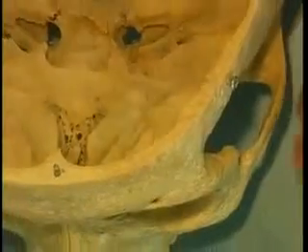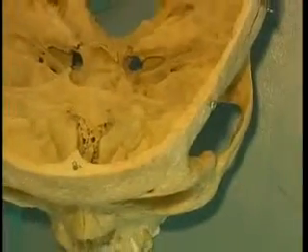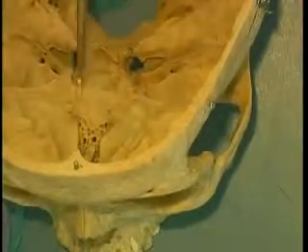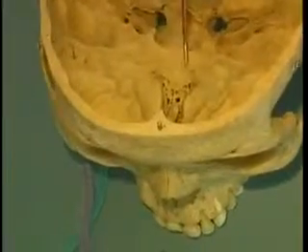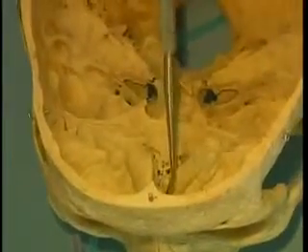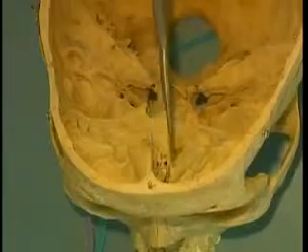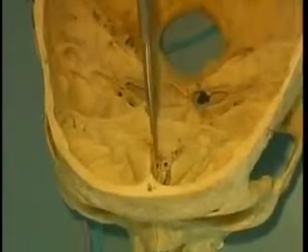If we come forward in the skull, we see that in front of the optic canals, in front of the lesser wing, is this region here, this perforated plate with this spike in the middle. That's the cribriform plate, and the spike is called the crista galli.